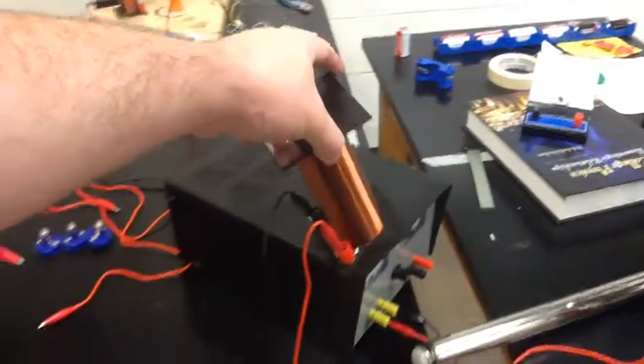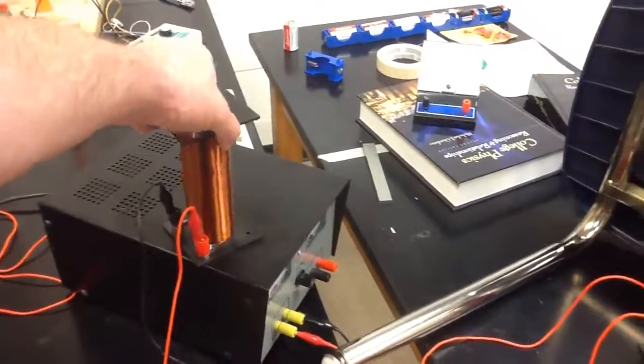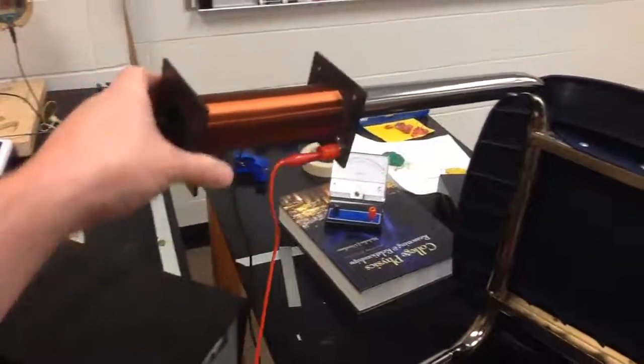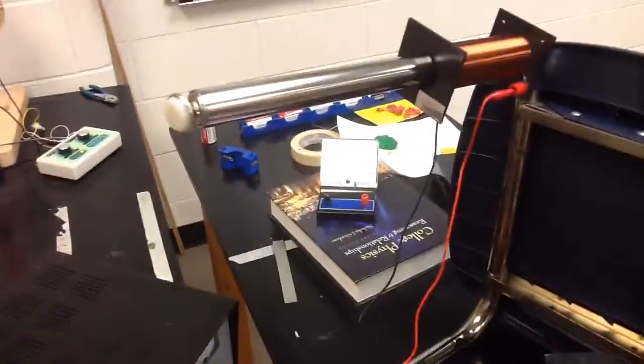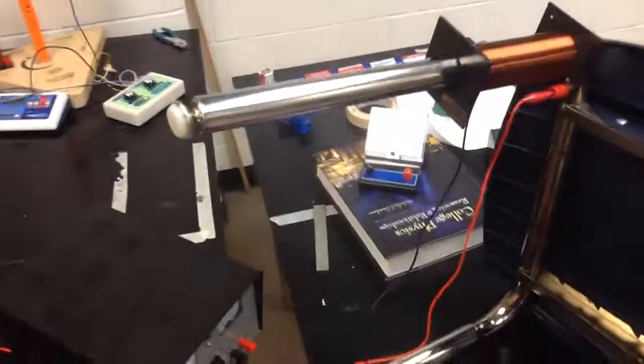So I've got this hooked up to my AC power supply. It's wired to the yellow terminals. And then I'm going to slip this over this steel chair leg. And what that's going to do when I turn on the power is it's going to create a changing magnetic field in the coil of wire, which the chair leg is going to carry along it.